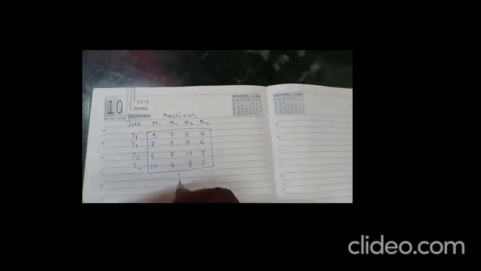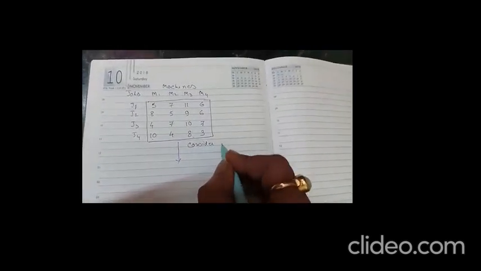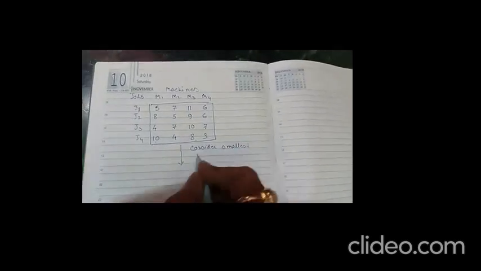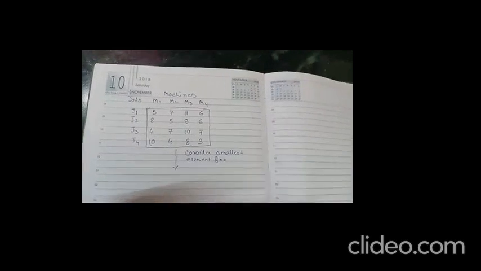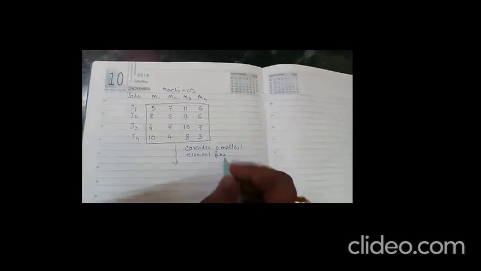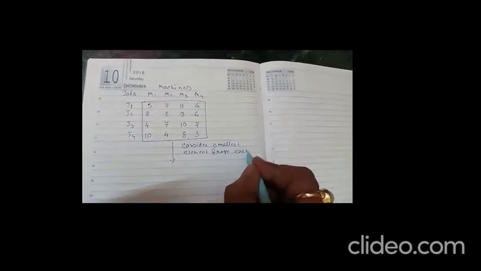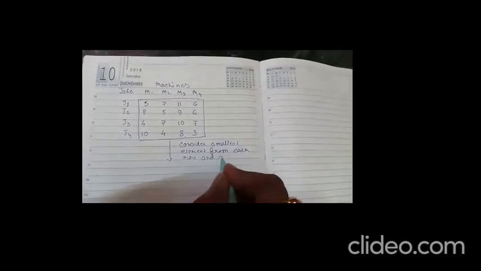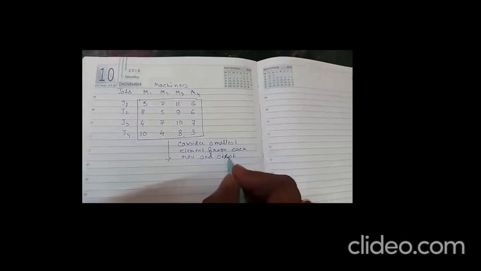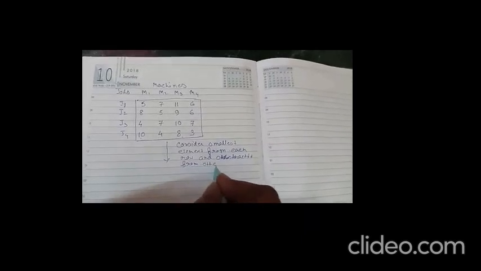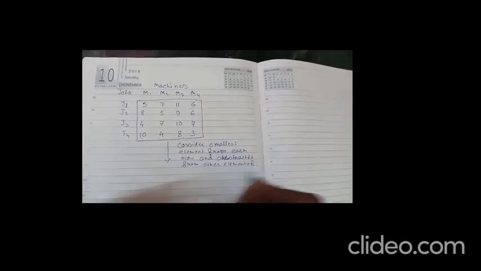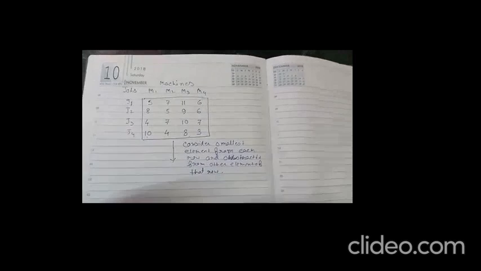So what was our first step to solve this problem? What you have done earlier: consider the smallest element from each row and subtract it from the other elements of that row. So that was what we have done. So the first step, the same thing we'll do over here.